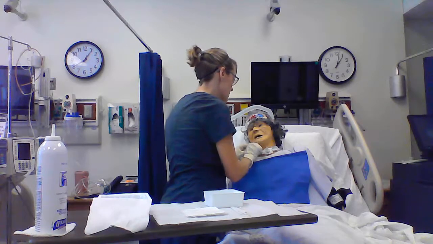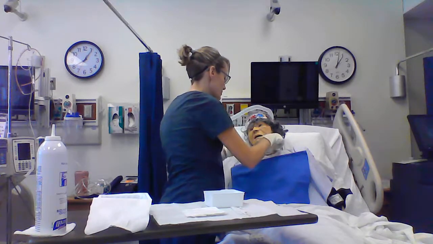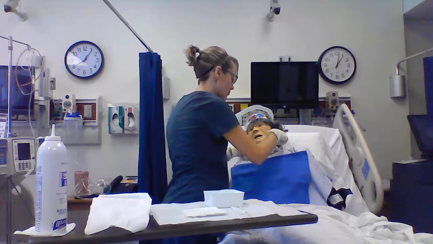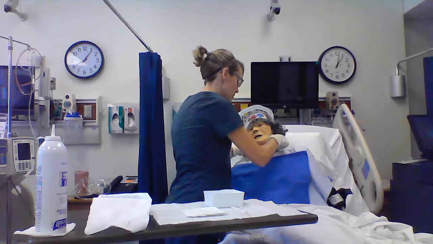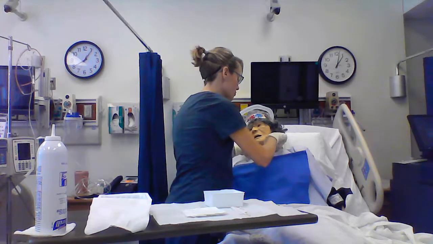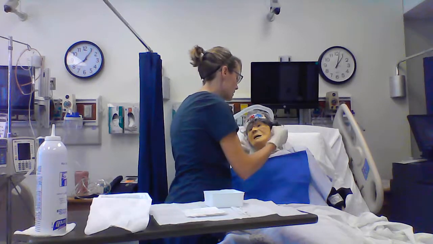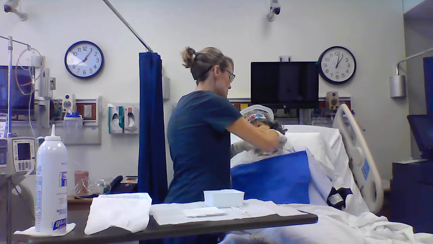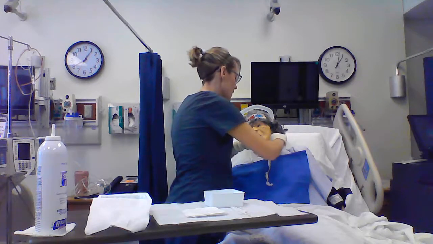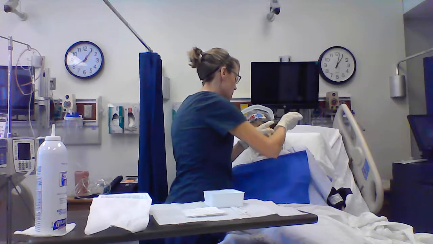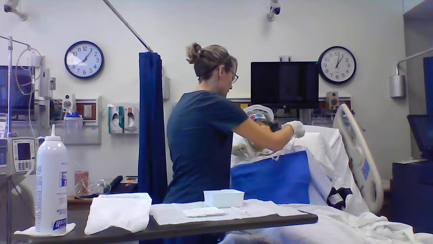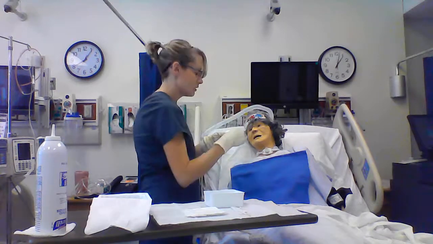So if at any time during this procedure she needs a break or she needs to be reoxygenated, you can put her oxygen mask back on her and give her a break if she needs. You just need to don new sterile gloves if you do that. You contaminate your gloves. She did great though.